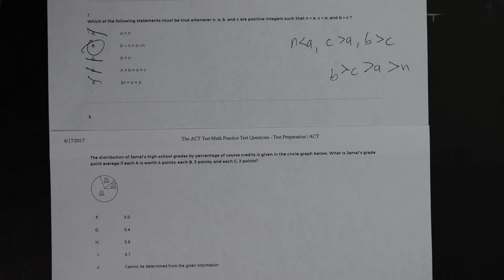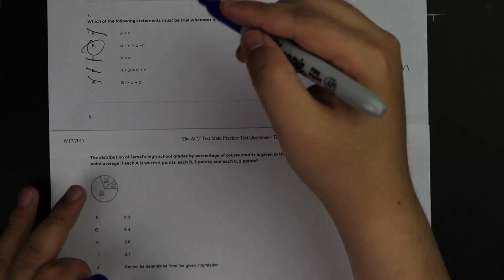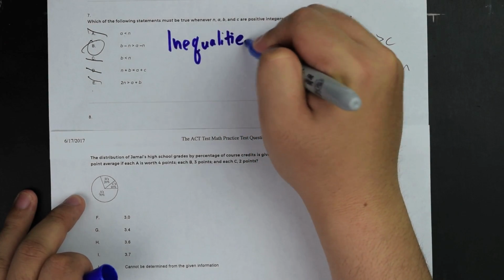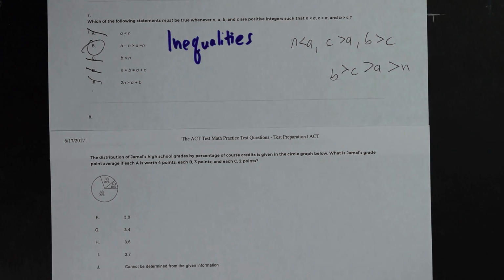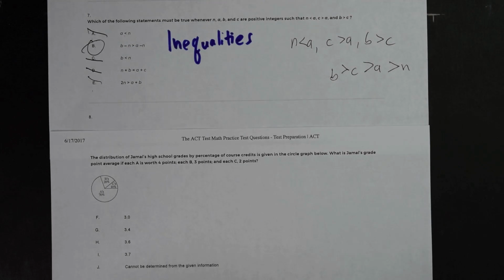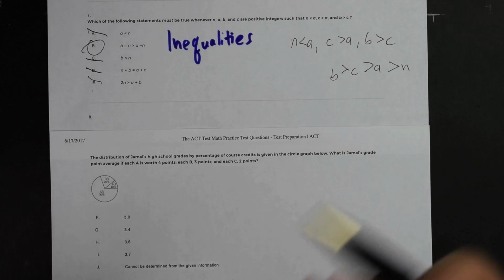And now I'm going to explain to you how I was able to get to this answer. For number 7, the important thing I realized was that because there's a bunch of inequalities that exist in this question, the key thing is to make sure these inequalities are lined up, or put together, so that I can actually see what's greater than what, what's less than what, and so on.